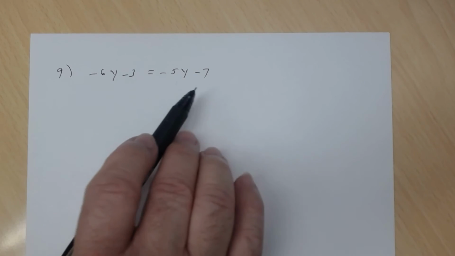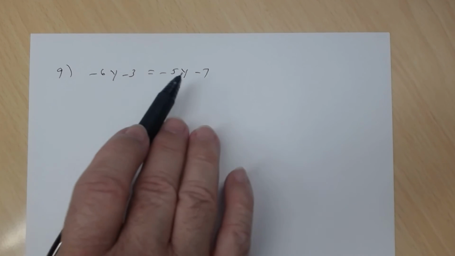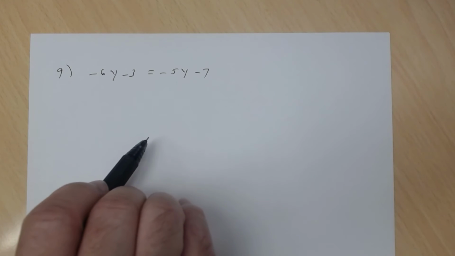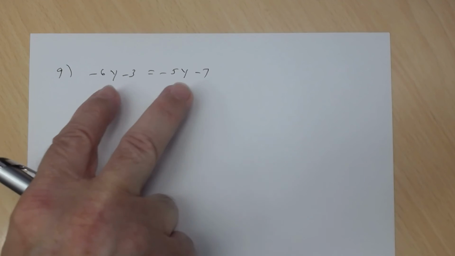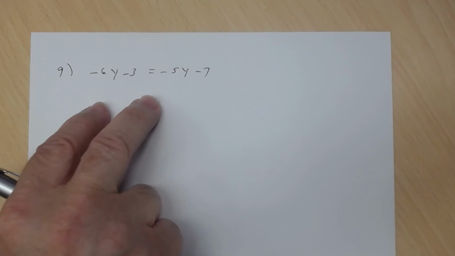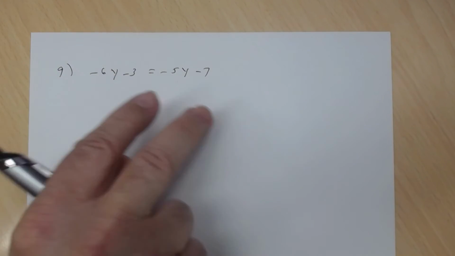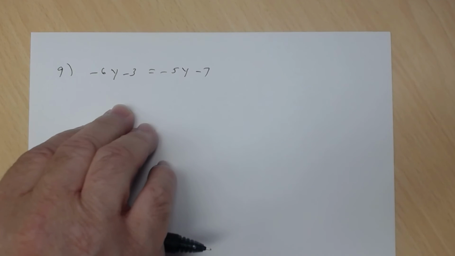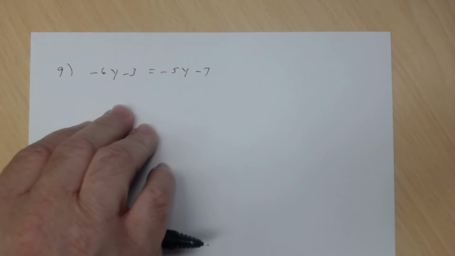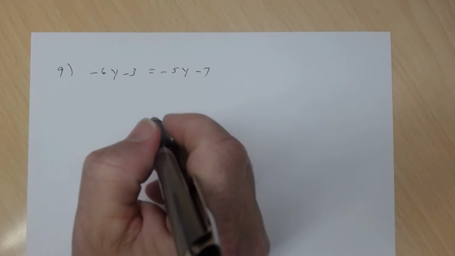I can't combine like terms yet because these terms are not alike. So notice there are variables on both sides, constants on both sides. So let's deal with the variables first. And again, it does not matter which side you bring the variables on, because we now know something about the multiplication property of equality. So I'm going to bring the variables to the left.